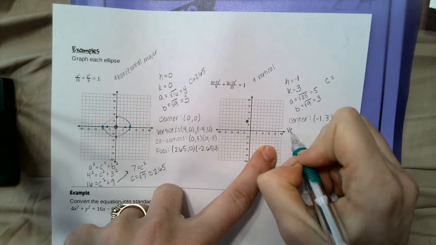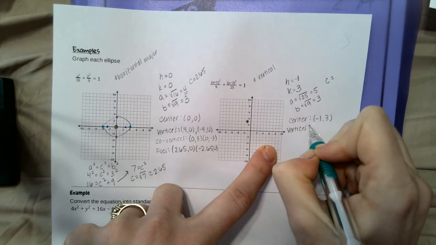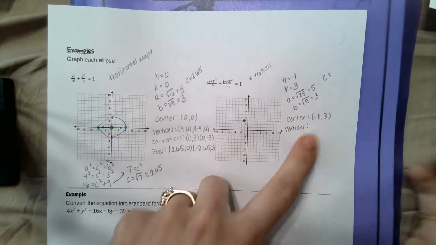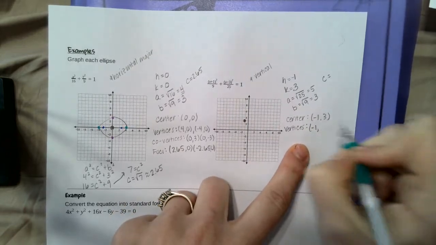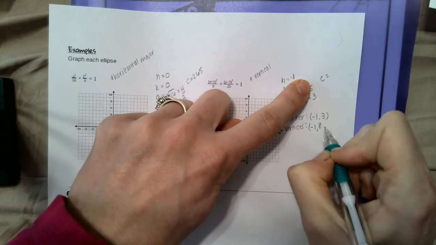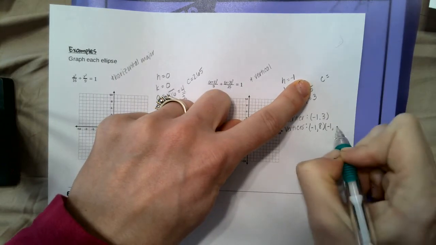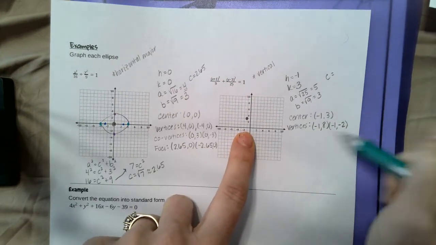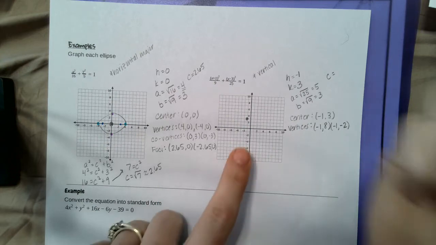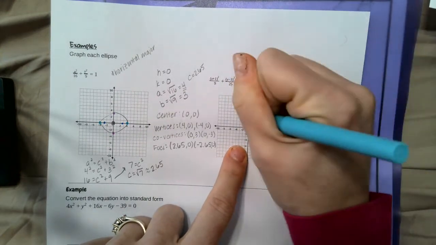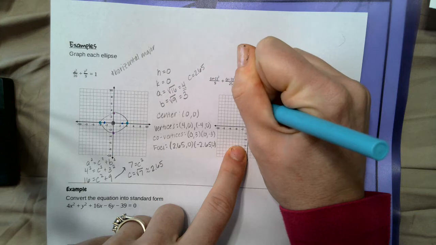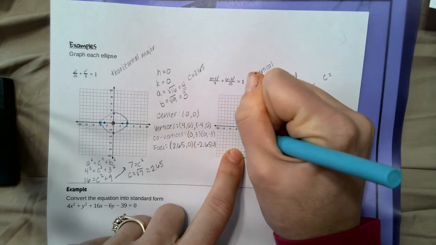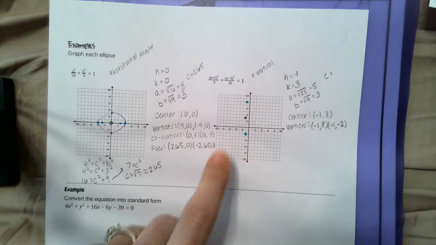Okay, my vertices. In this case, my vertices have to be up and down, so I'm going to be adding this A number to 3. So it would be -1, comma, 3 and 5 make 8, and -1, comma, 3 minus 5 is -2. So in other words, if you don't want to do the actual adding, you can just count. I go up 5, 1, 2, 3, 4, 5. There's one vertice. And I go down 5, 1, 2, 3, 4, 5. There's your second vertice.